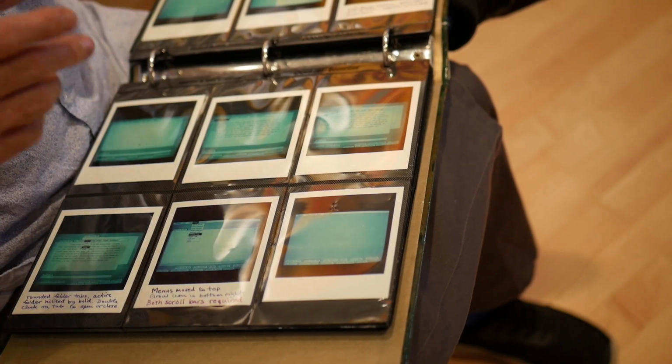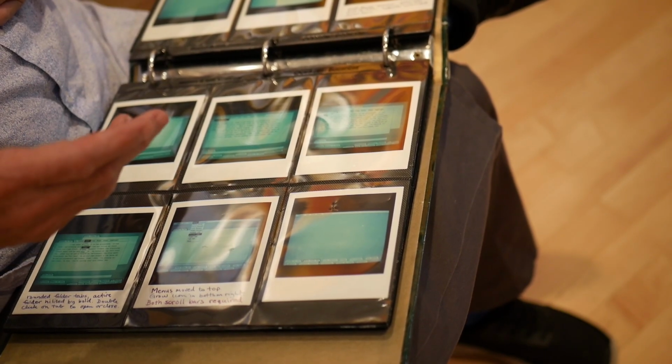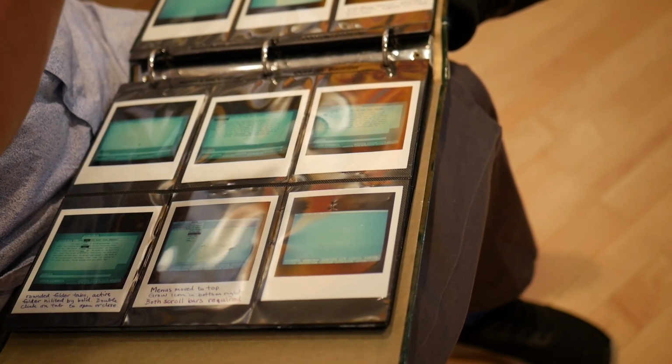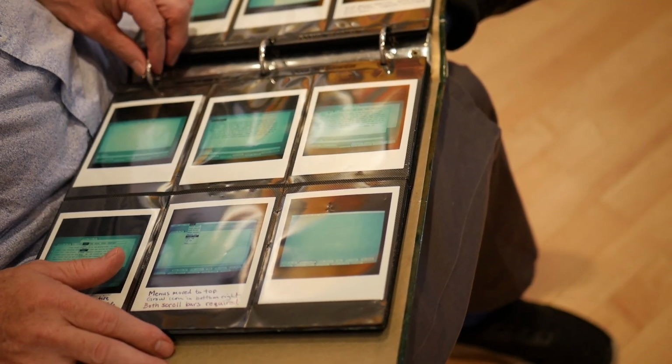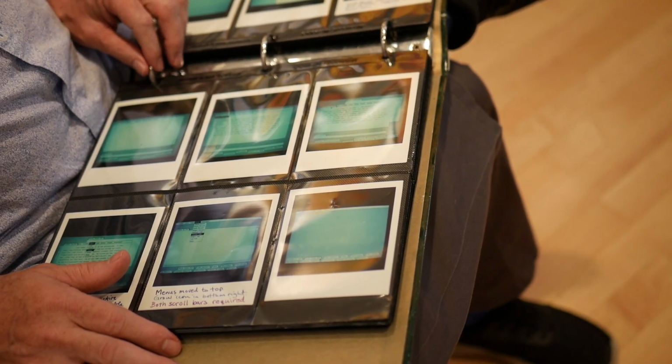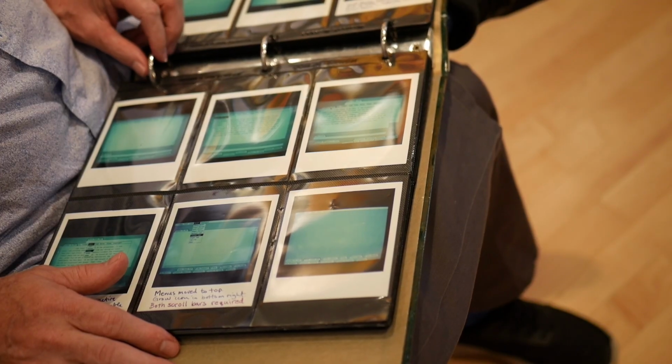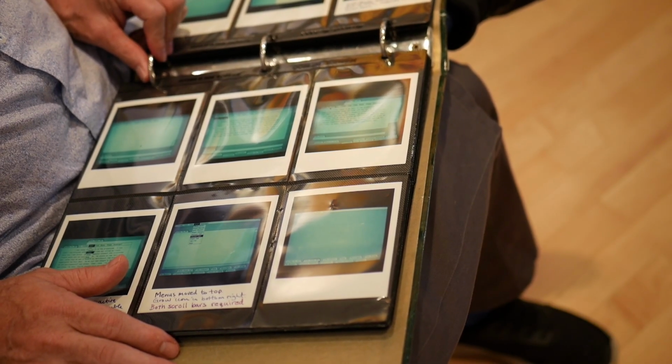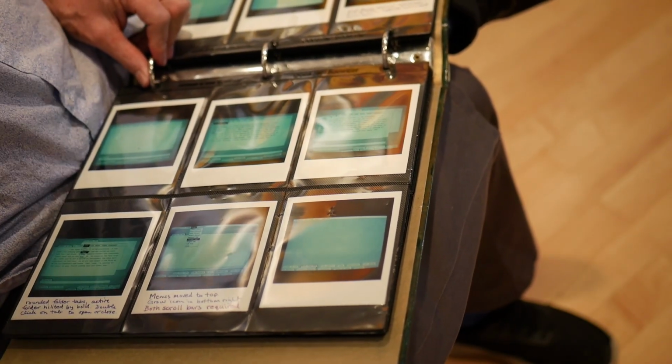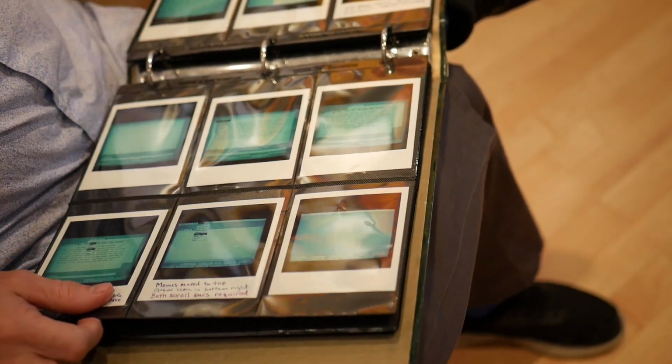Recalling a command and being able to type it in is much harder than picking it from a list. Same thing with file names. You saved a file as Fred Draft 3, and you can't remember what you called it. But if you see a list of files, oh, it's that one.